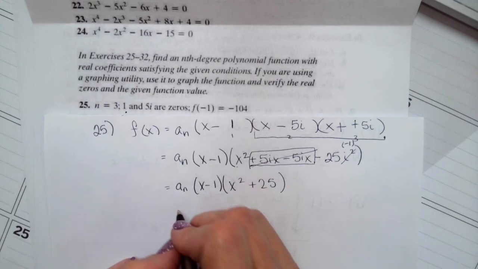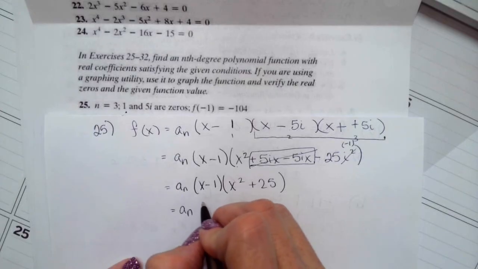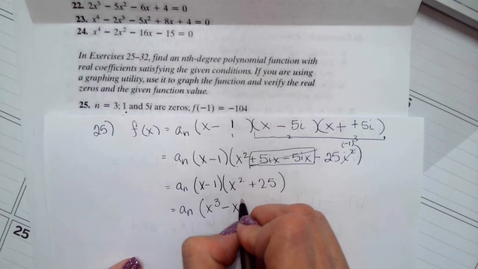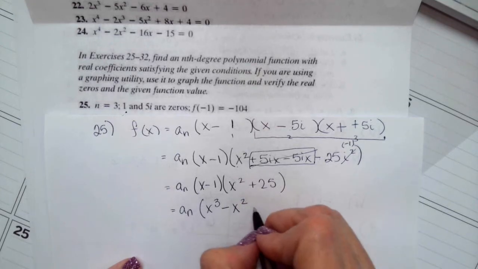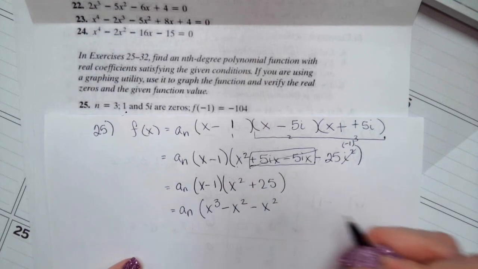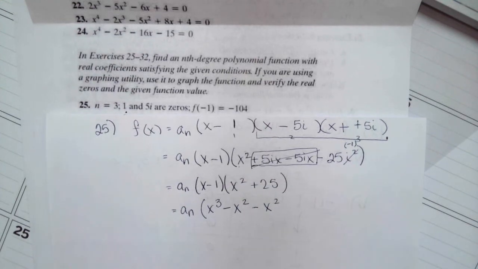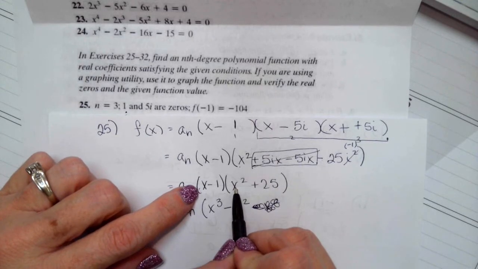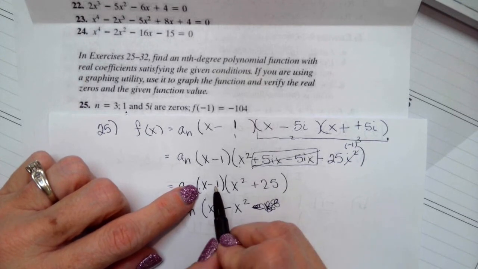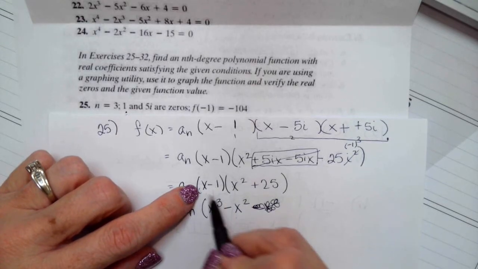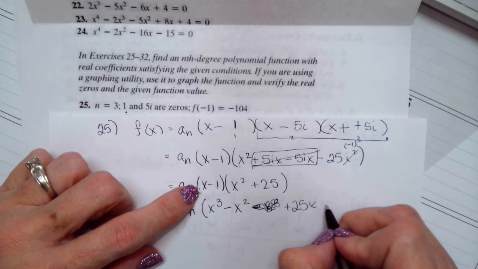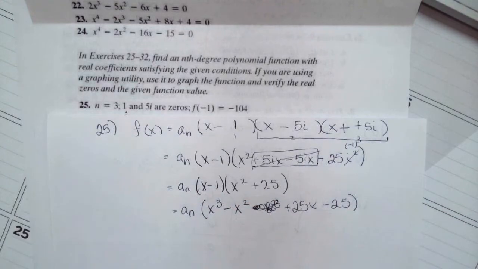Now I distribute everything, leaving that a sub n out front. I have x cubed minus x squared, and then I've got negative x squared. Wait, sorry. So I've got x times x squared is x cubed, and then negative 1 times x squared is negative x squared. X times 25 is 25x, and negative 1 times 25 is negative 25.